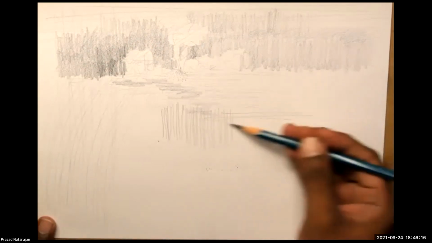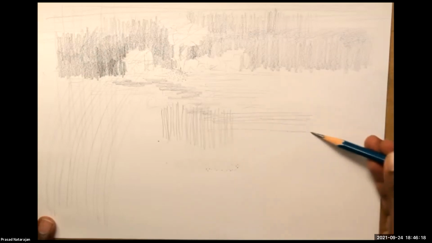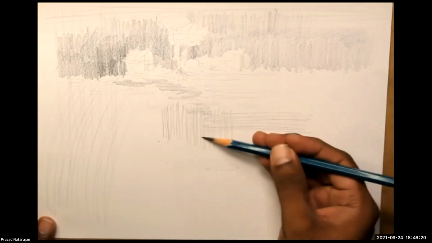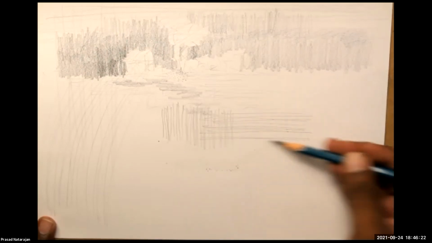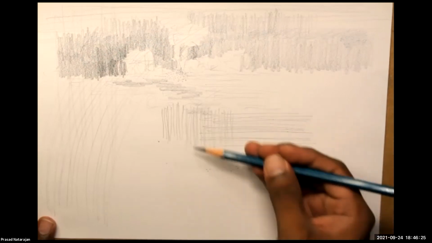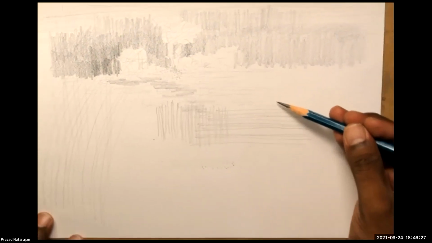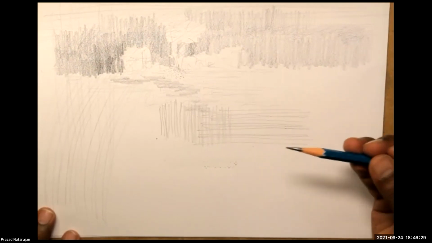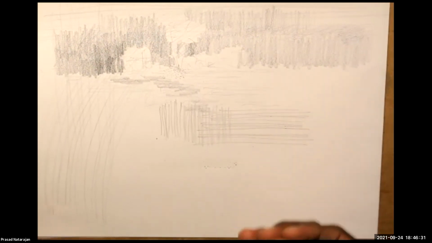Making vertical lines, horizontal lines. More for grasslands, right? Not only grasslands. It's a grip, and you need to see what kind of marking works, where you can use this. That you need to find out.